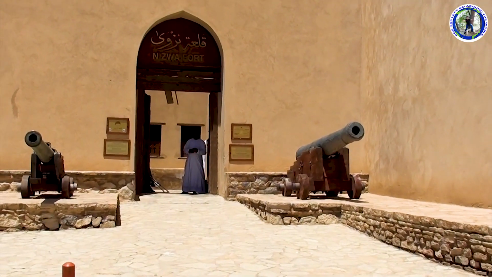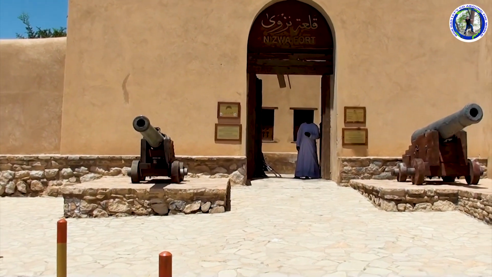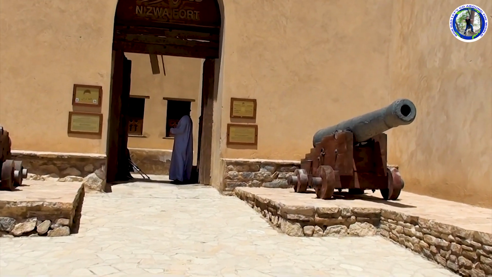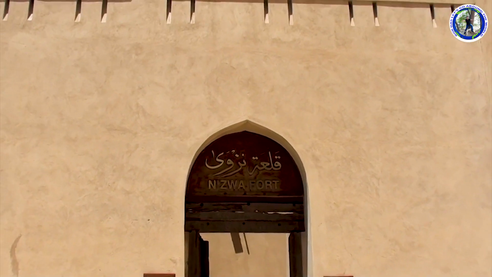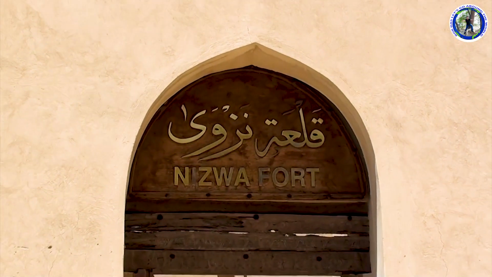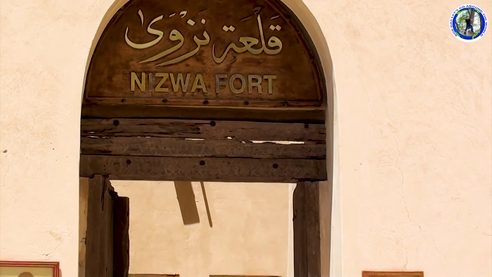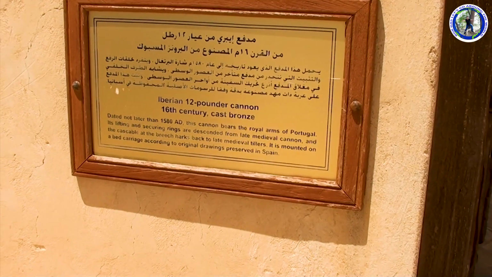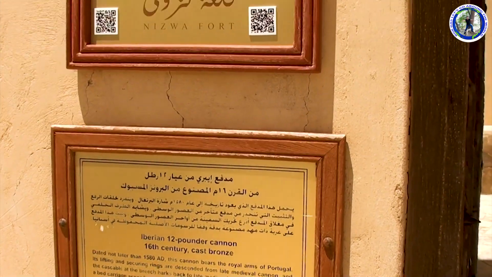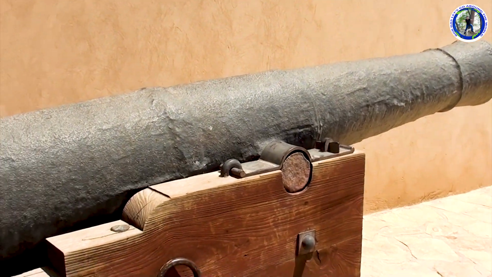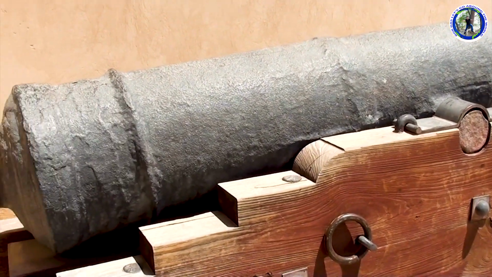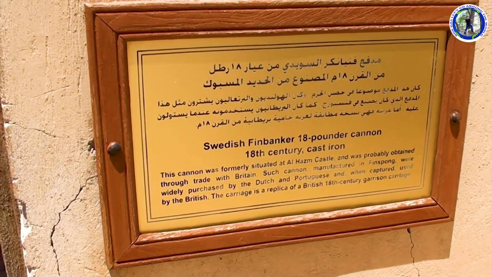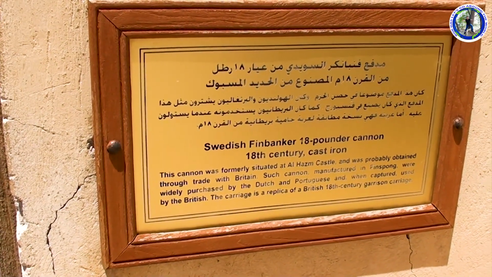Two cannons guard the entrance to the fort, which opens into a maze of rooms, high-ceilinged walls, doorways, terraces, narrow staircases and corridors. And this is the entry point of Nizwa Fort. This is the 12-pounder Liberian cannon, a 16th century bronze cast cannon. And this is a Swedish Finnbanker, an 18-pounder cannon. And this belongs to the 18th century, a cast iron cannon.